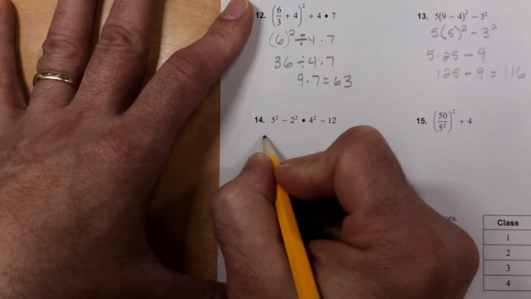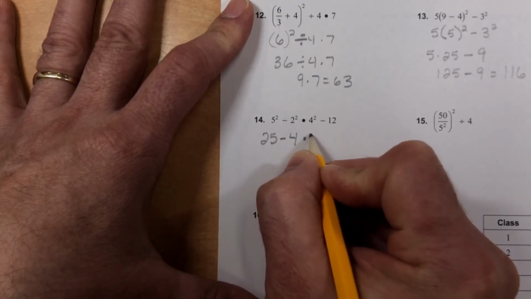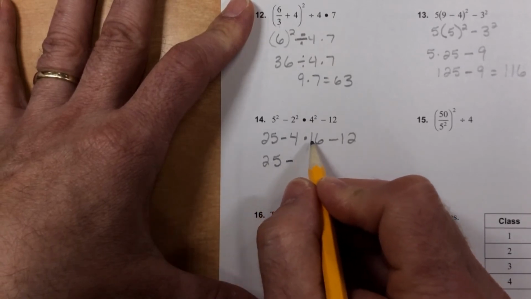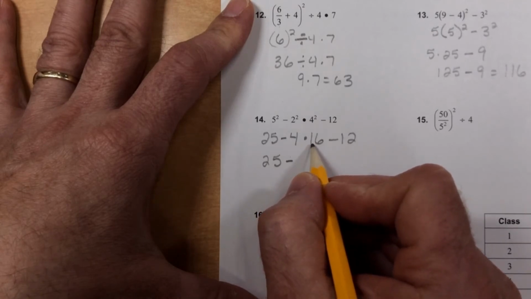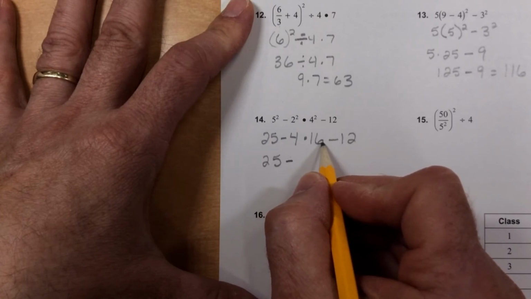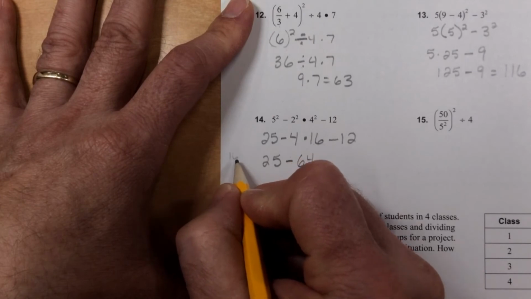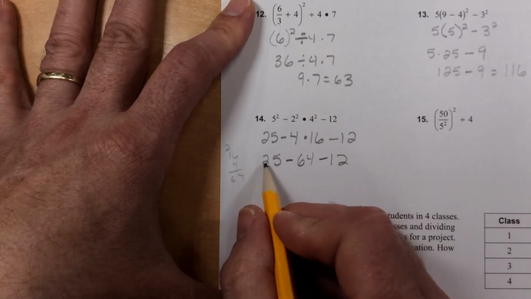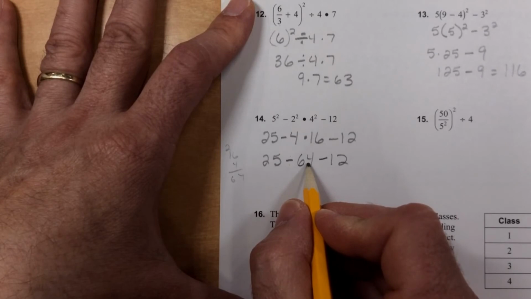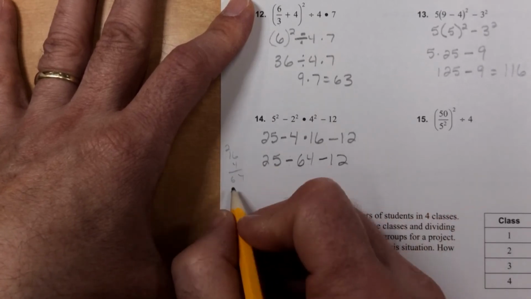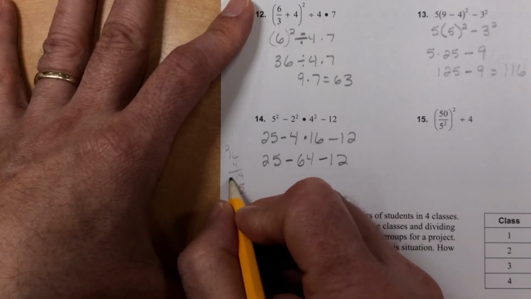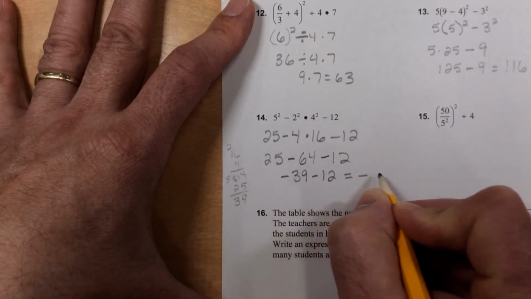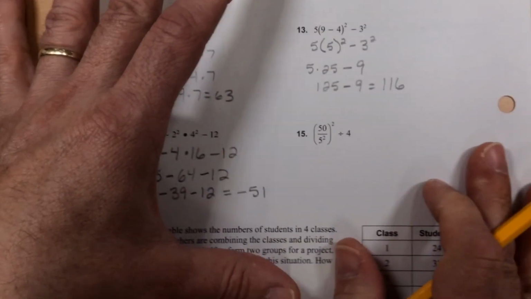Exponents first. We have 25 minus 4 times 16 minus 12. Multiply first. 25 minus, that'd be 40 and 24 is 64. Oh, 16 times 4, 64. Minus 12. Going from left to right here. 25 minus 64 would be negative 39. Negative 39 minus 12 equals negative 51. So negative 51. And then number 15 here.